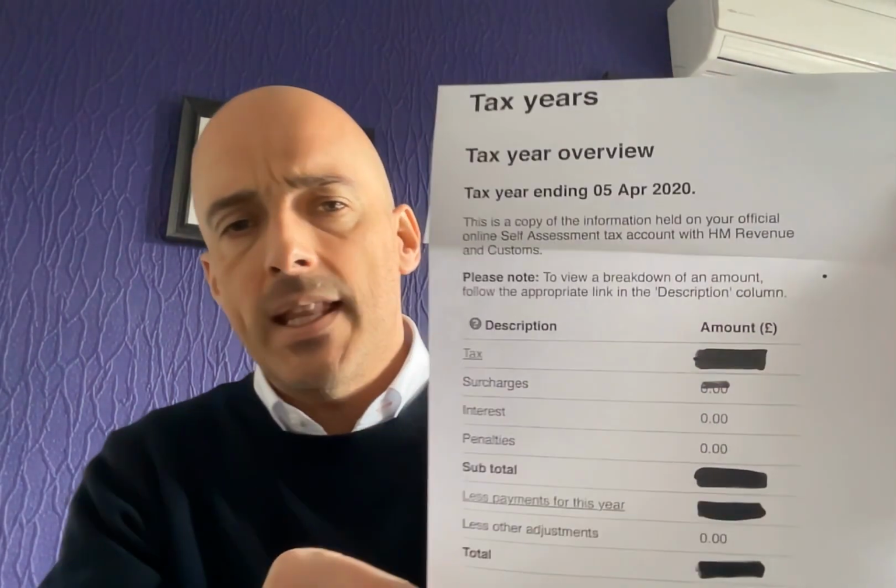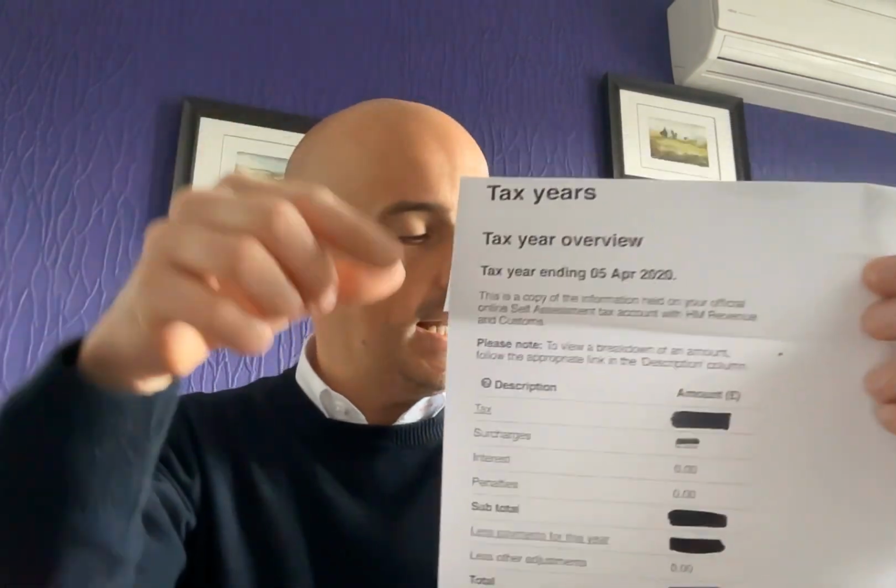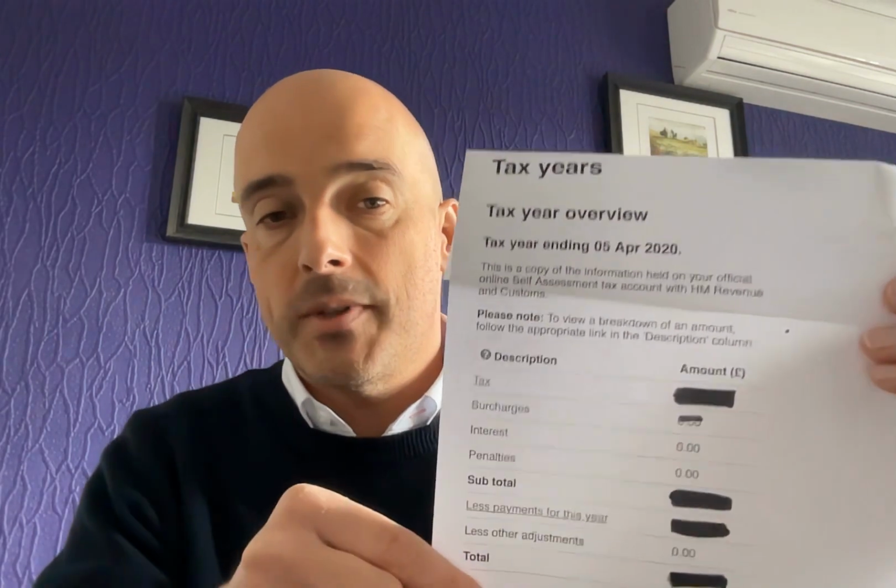That proves your income. Why do I ask you for your tax year overview as well? This is folded over at the top. The top looks exactly the same as the other one, gov.uk, but I folded it over because it shows people's names, and I don't want to be doing that.